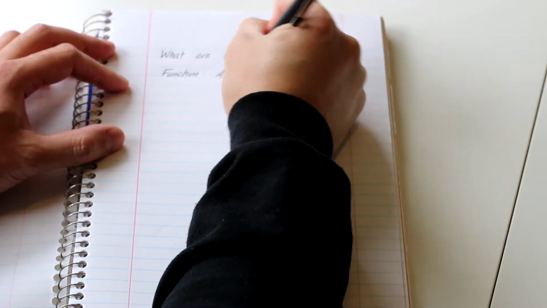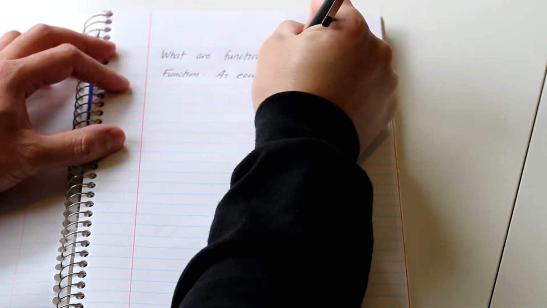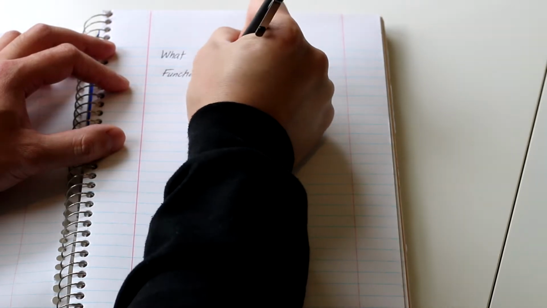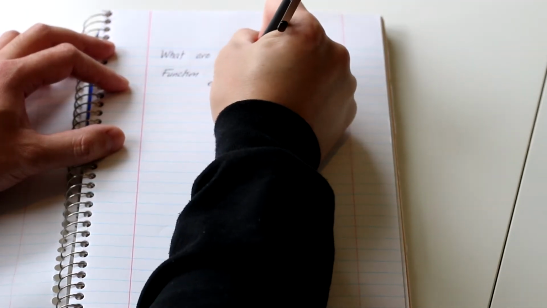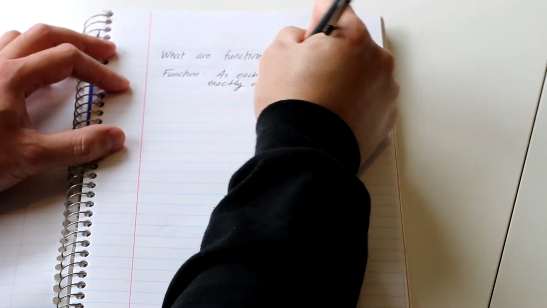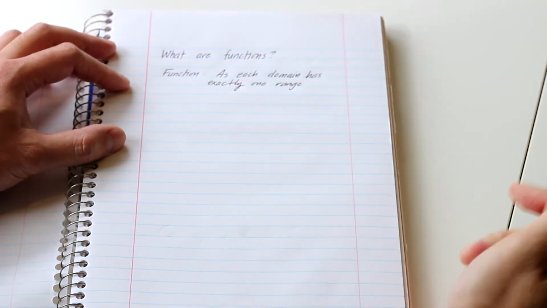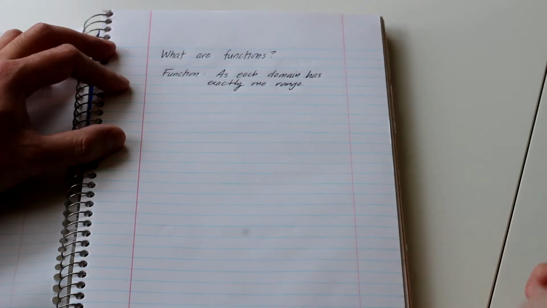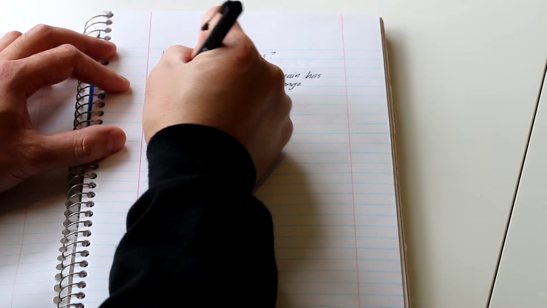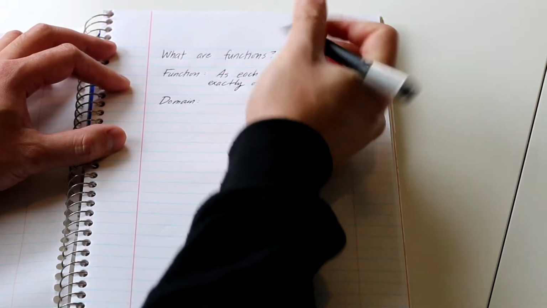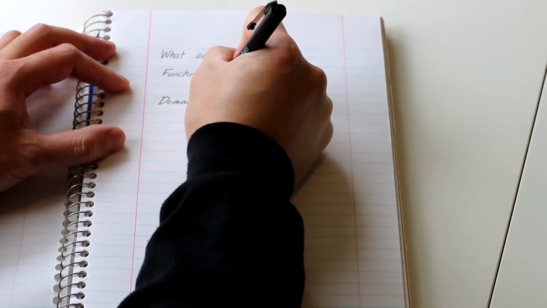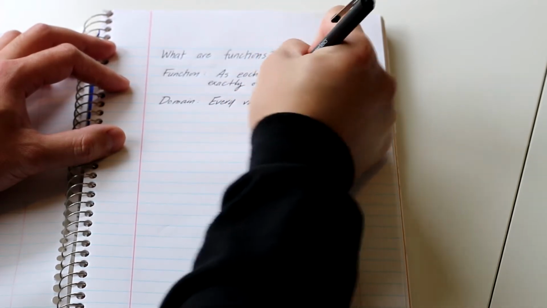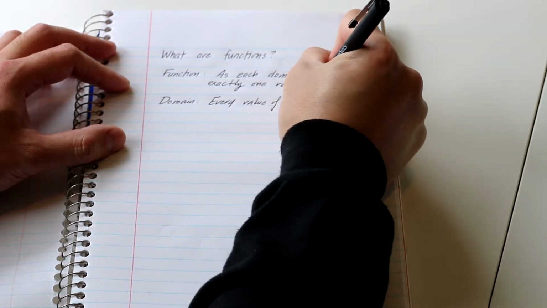as each domain has exactly one range. And for that, you would have to also know what domain and range mean. Well, domain and range, it's pretty simple for us to define. Domain, pretty much we can just say it's every value of x that is being used.